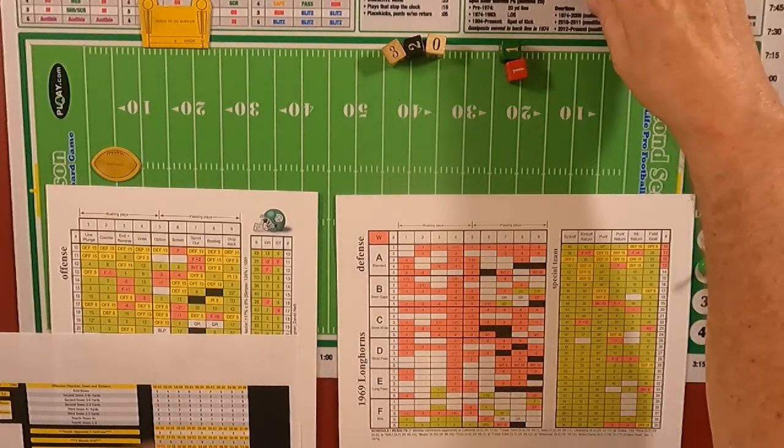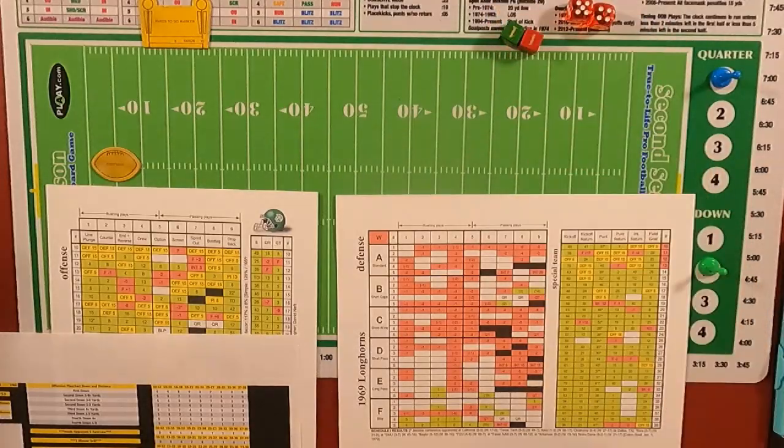All right, here we go. 2nd down. I think I'll stick with my short pass.